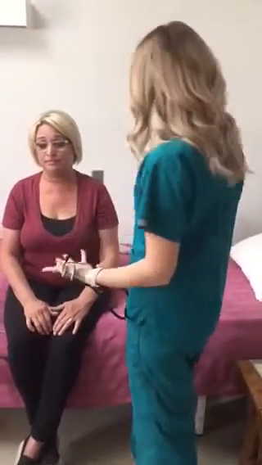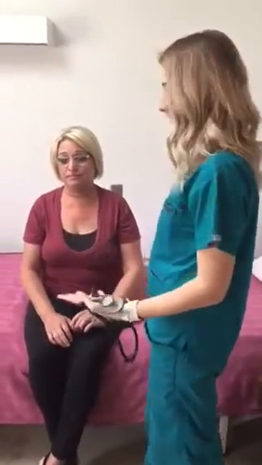Next, I'm going to move on to her heart assessment, and I'm going to start by just inspecting her pericardium for her apical impulse. I'm going to be looking for any pulsations, heaves, or lifts, which appears to be normal, within normal limits.